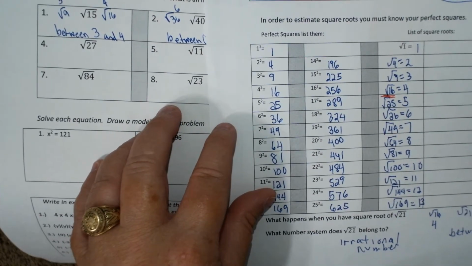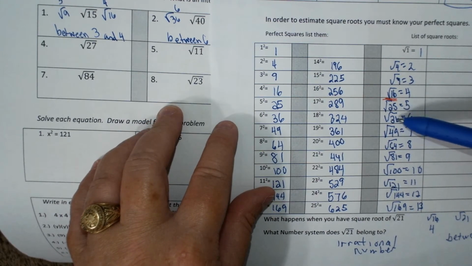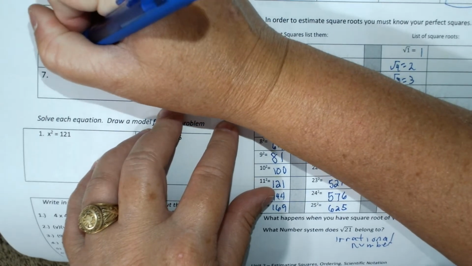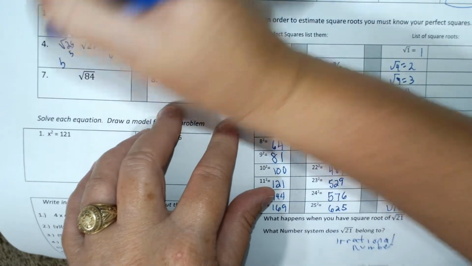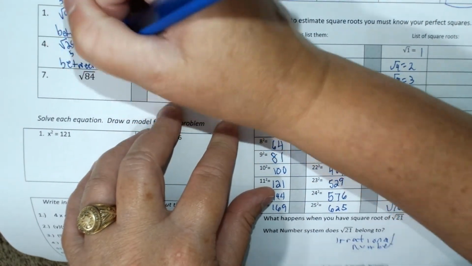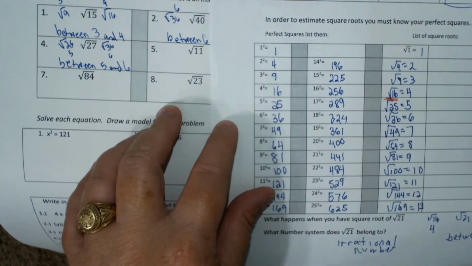Square root of 27 is between square root of 25 and square root of 36. Square root of 25 is 5. Square root of 36 is 6. So this is between 5 and 6.